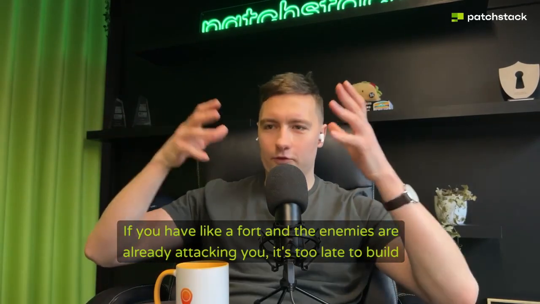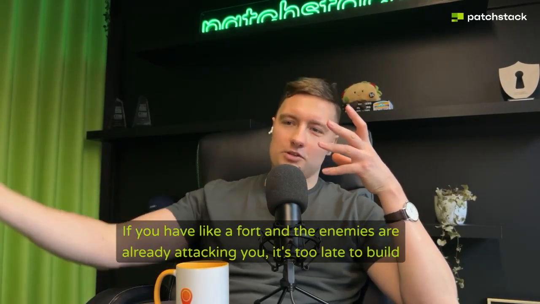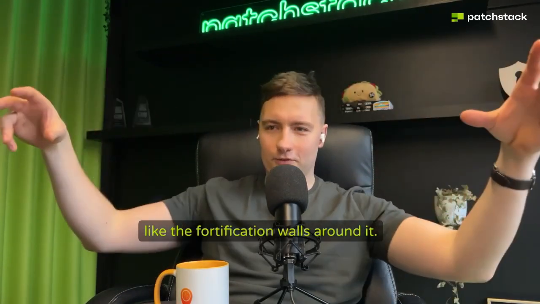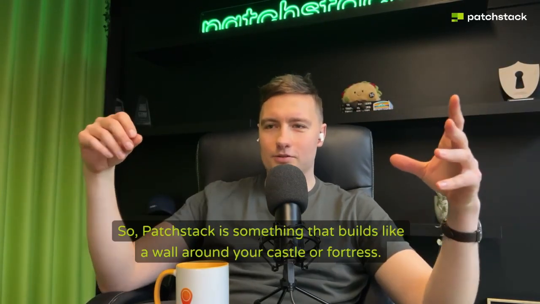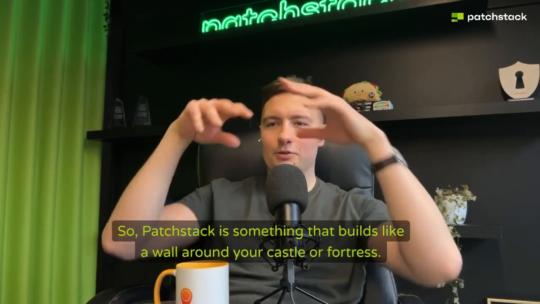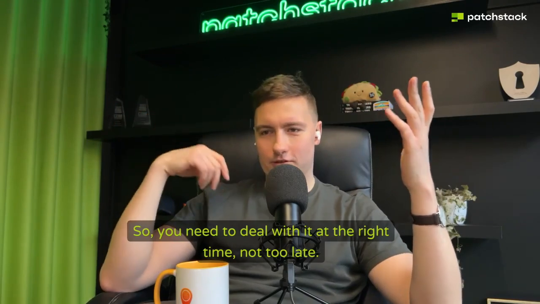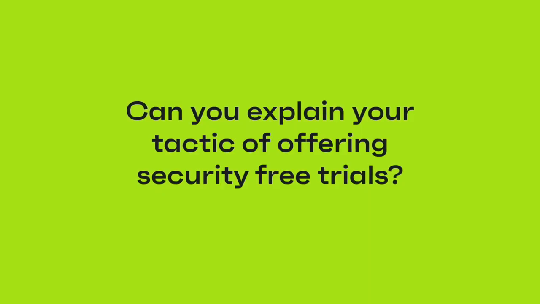It's like a fortification. If you have a fort and the enemies are already attacking you, it's too late to build the fortification walls around it. So Patchstack is something that builds a wall around your castle or fortress. You need to deal with it at the right time, not too late.